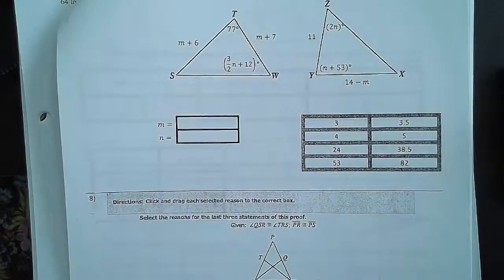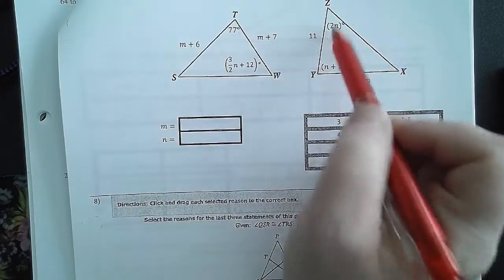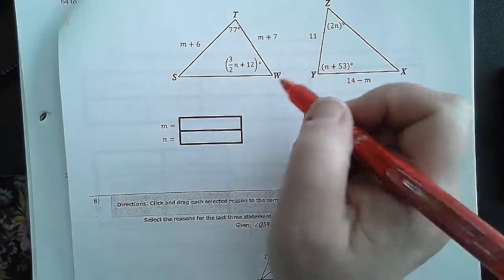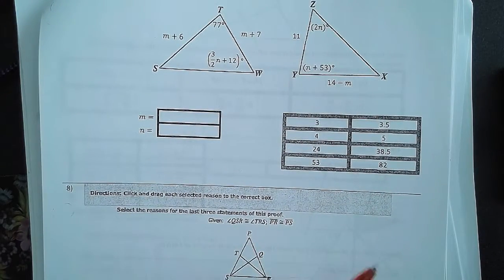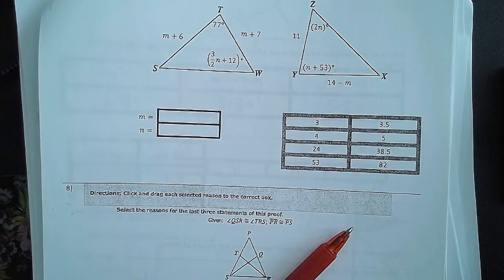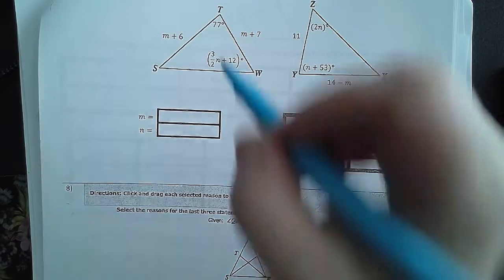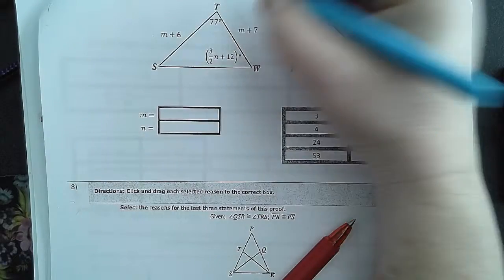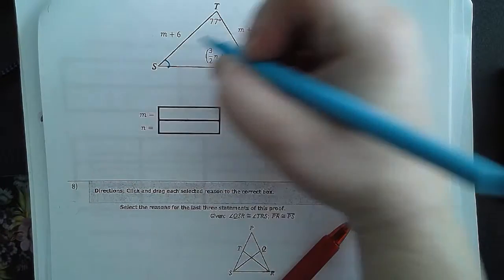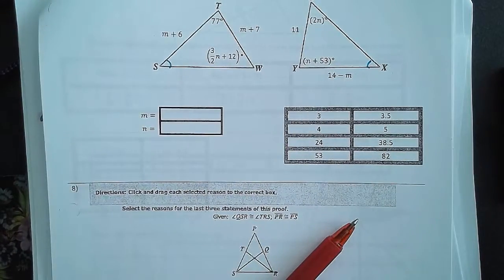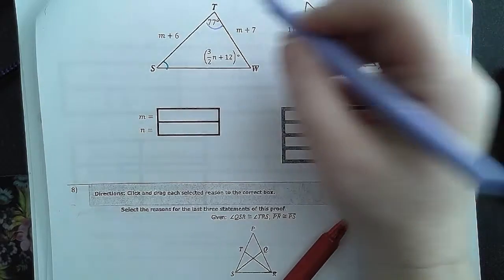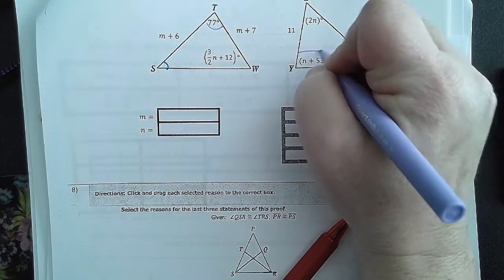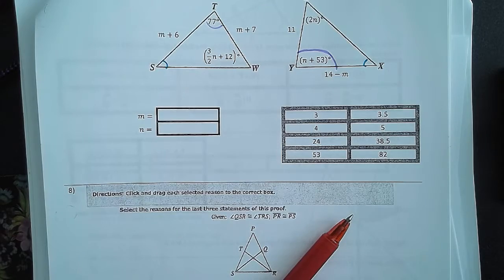Now, if we're making these triangles congruent, remember that the corresponding angles are congruent to one another and corresponding sides are congruent to one another. And when we're doing this, order is always so important. So here, I know that angle S is congruent to angle X. So this is congruent to this, right? And then I know that angle T, which is right here, is congruent to angle Y, and angle Y is right here. Okay, so now I can solve for N.